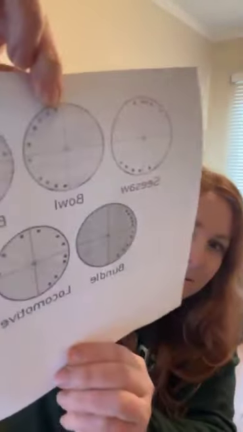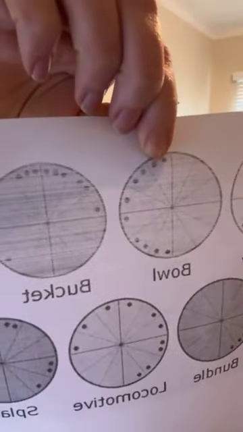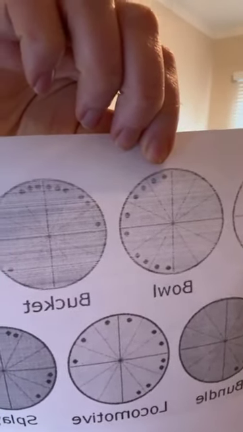Okay, so we've gone over locomotive and sleigh. And now we are going to go over the bowl. So here is a bowl. So it's kind of all on one half.